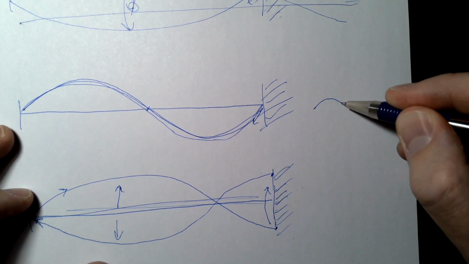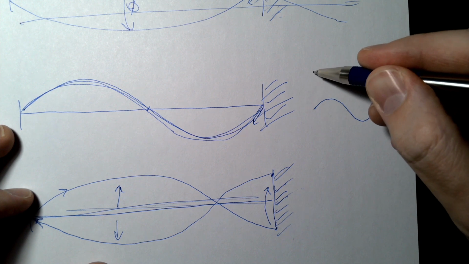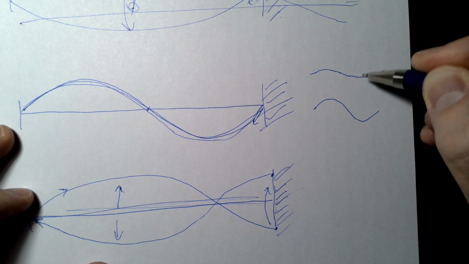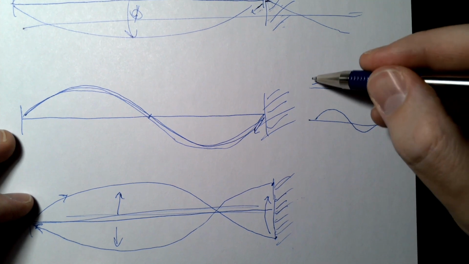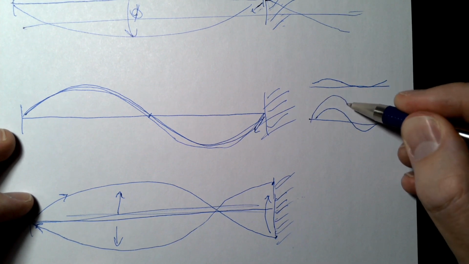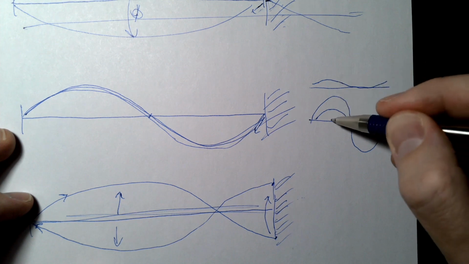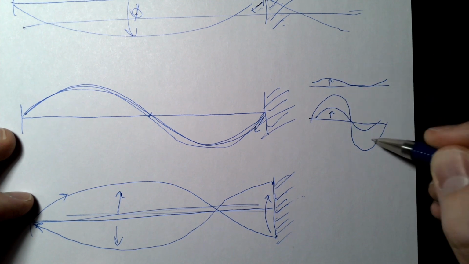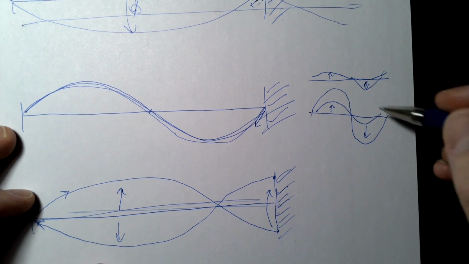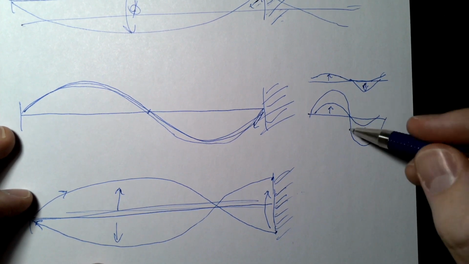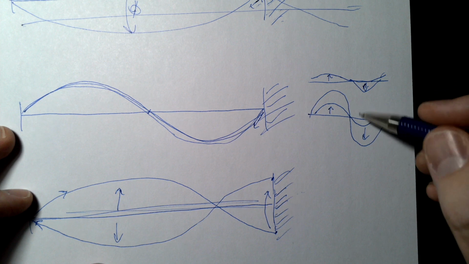If we have, say, this wave, and we have another wave like this, and we add them together, we'll have an even taller wave, because they are both up at the same time and both down at the same time. Kind of drew this bad, but they help each other. They constructively interfere with each other.